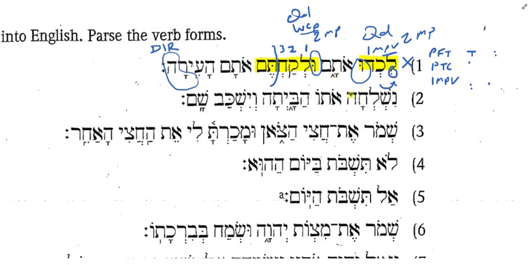Number 2. Look at number 2, nishlaha. Is that a perfect, imperfect, WCI, WCP, imperative? What are we looking at? It's cohortative. How do you know that? Yeah, it's got the first person imperfect form, but with a qamets he at the end.